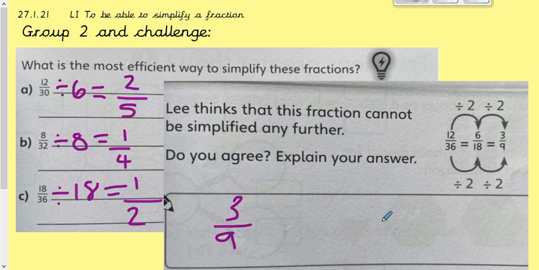Now, based on what we've been looking at, you guys should know that we don't have to divide it by 2. What could we divide this by? 3. If you divide this by 3, your new numerator would be 1 and your new denominator will be 3. Therefore, it would be a third. Okay, so you can simplify it further. You would just have to divide it by 3 to get 1/3.